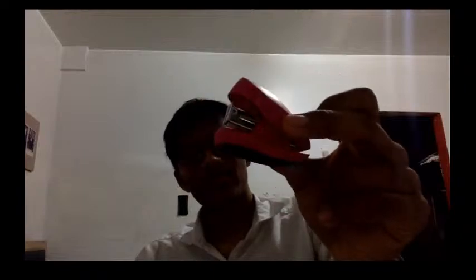So, for example, let me give you a real life example. Let's say I'd like to find the mass of this stapler. How would I find the mass of this?